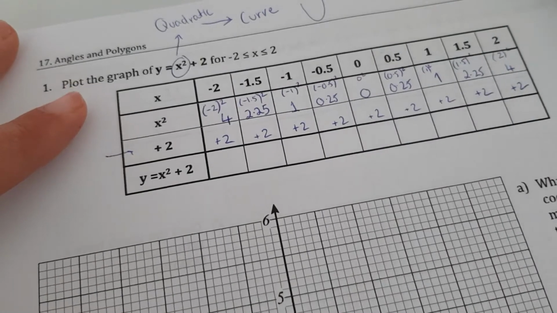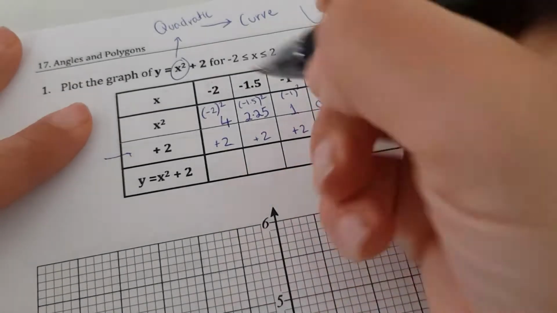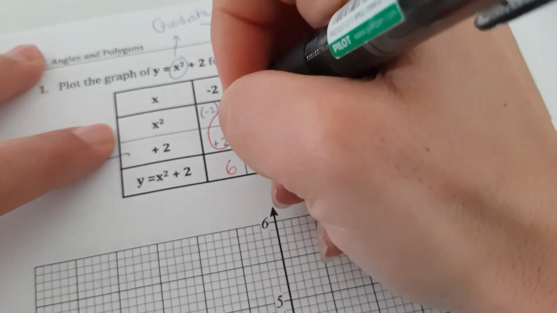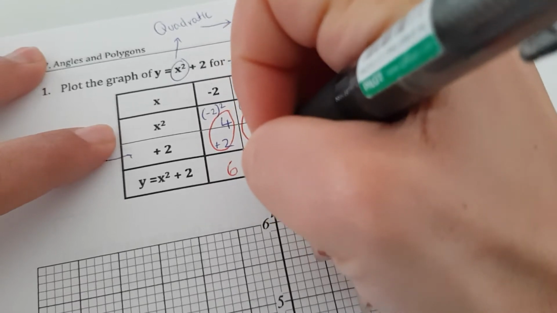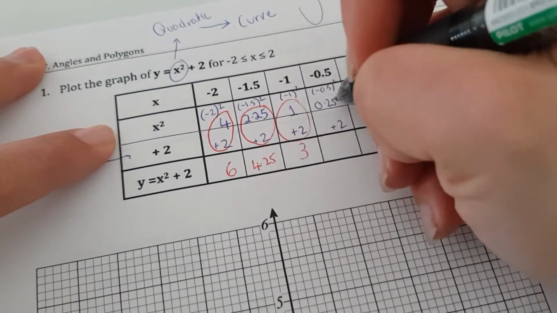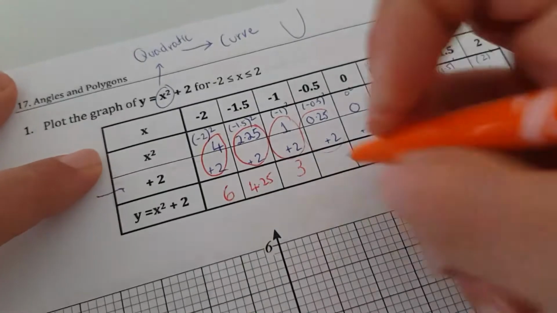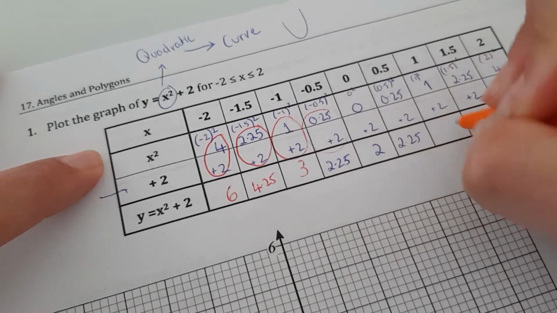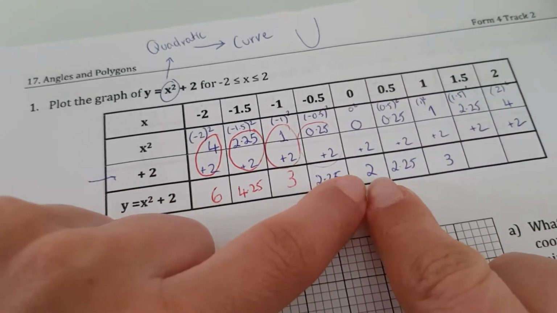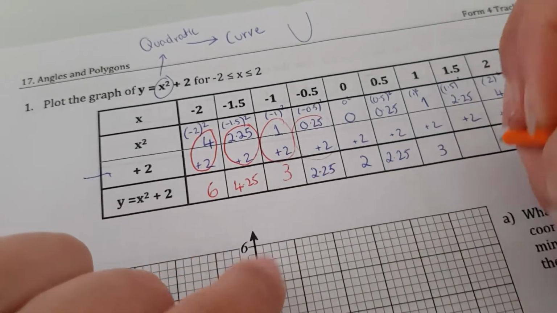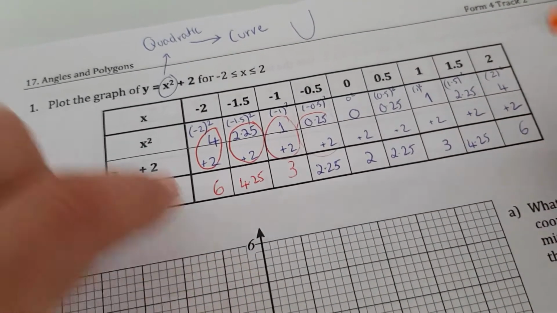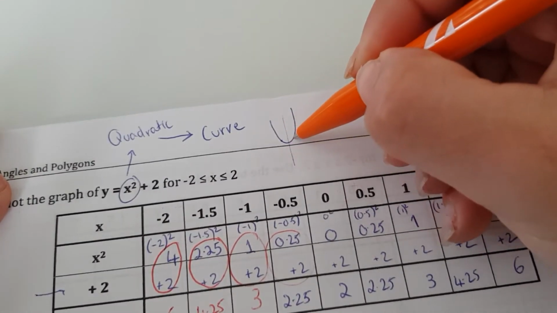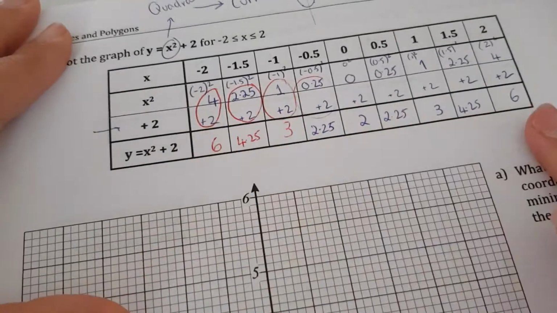Now to obtain the y value, we need the x squared and the plus 2. 4 plus 2, 6. 2.25 plus 2, and so on. 1 plus 2, and so on and so forth. That's 6, that's 4.25, that's 3. And even the values here are symmetrical. You see? 4.25 and 6. Why? Because the curve is going to be like this, and this is a symmetric curve. The points we have here are the same on the other side. So we have some kind of symmetry.